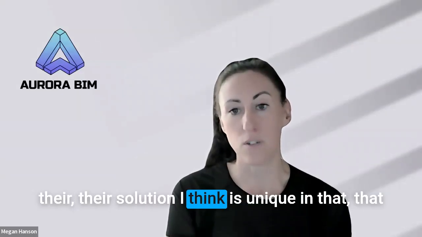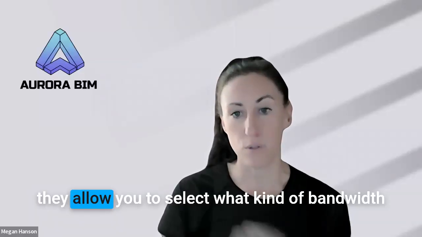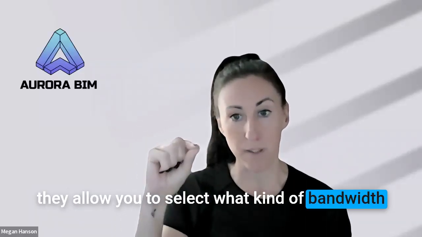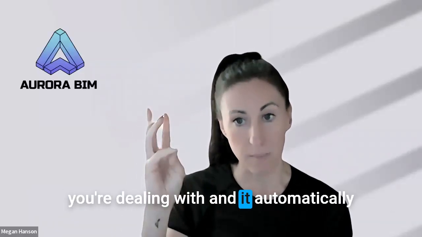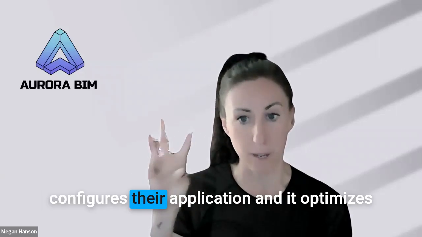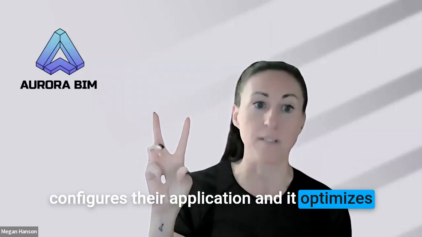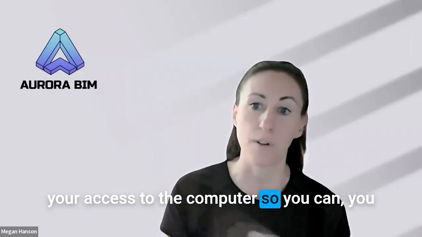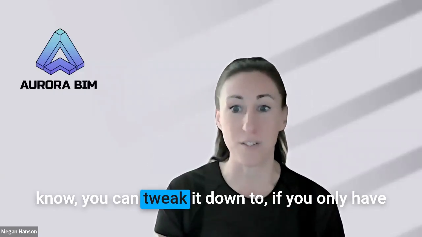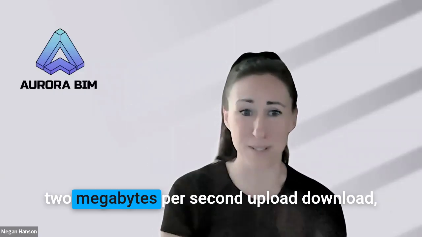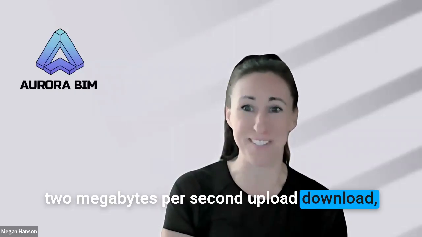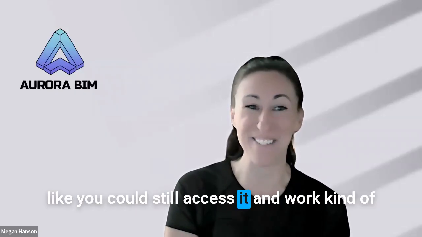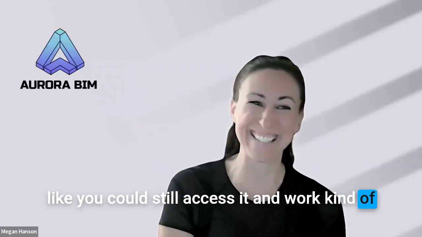Their solution, I think, is unique in that they allow you to select what kind of bandwidth you're dealing with, and it automatically configures their application and optimizes your access to the computer. So you can tweak it down to if you only have 2 megabytes per second upload, download, you could still access it and work, kind of, if you had to.